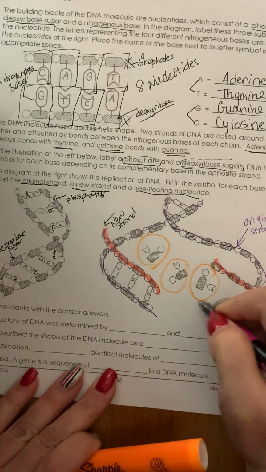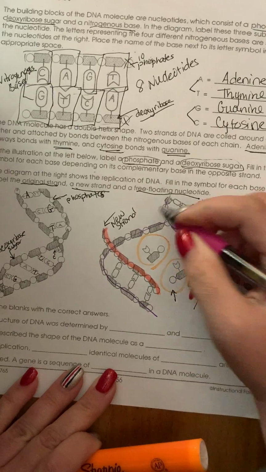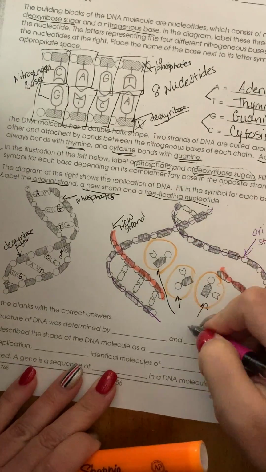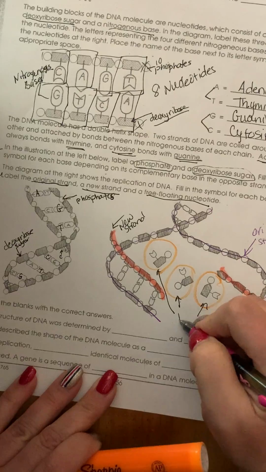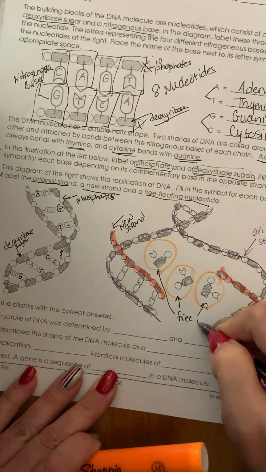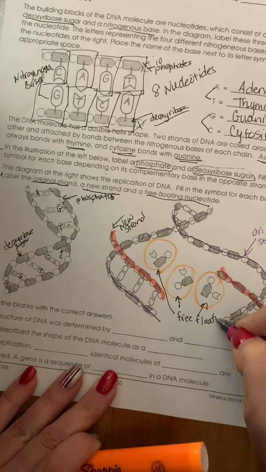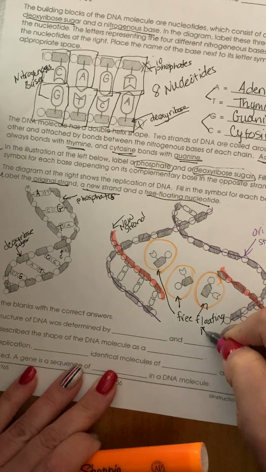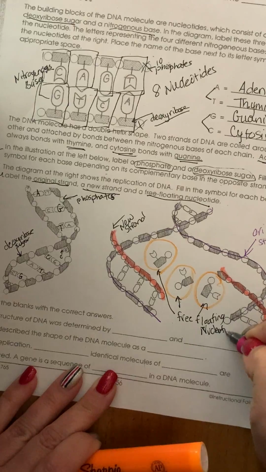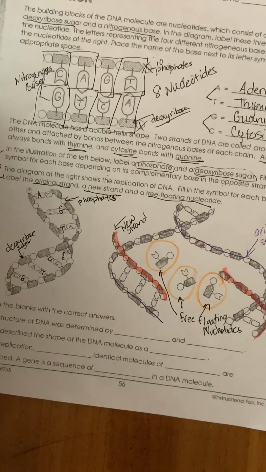All right, and then these three, 1, 2, and 3, are not attached to anything. So those are free floating, and you see they have all three pieces, free floating nucleotides. Okay, so nucleotides. We got 3 of them.